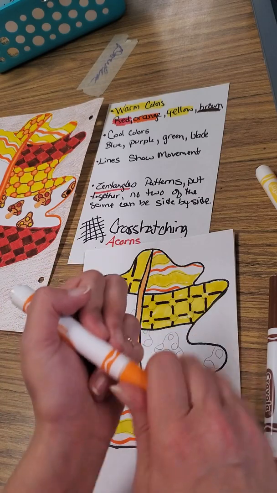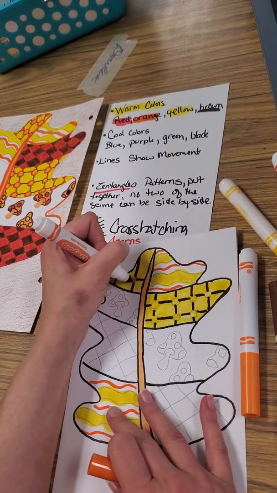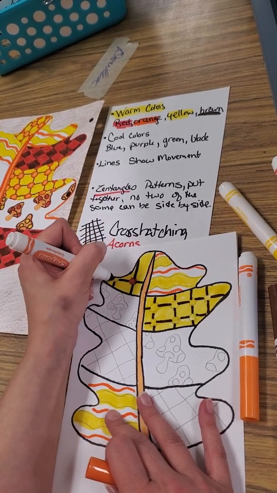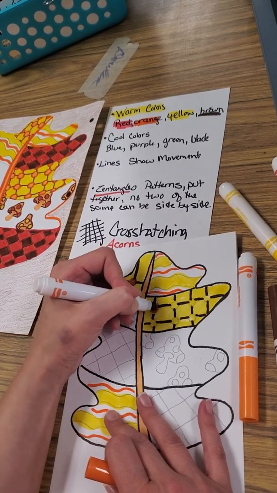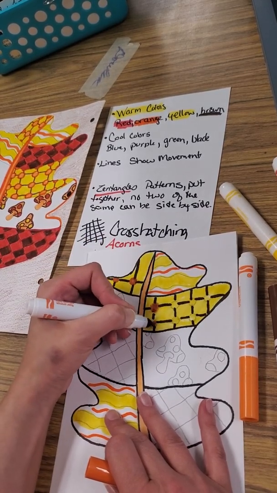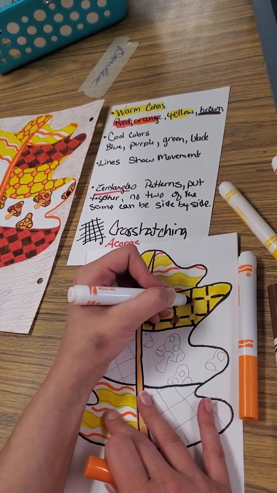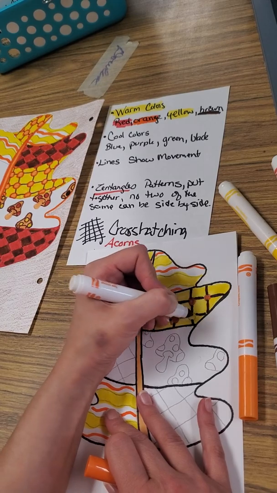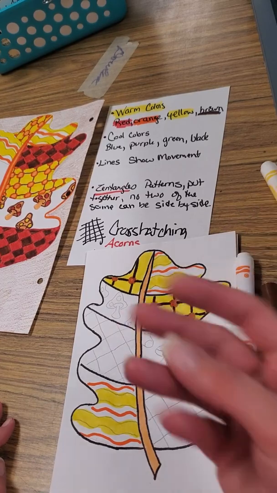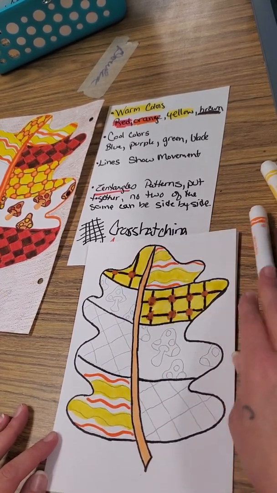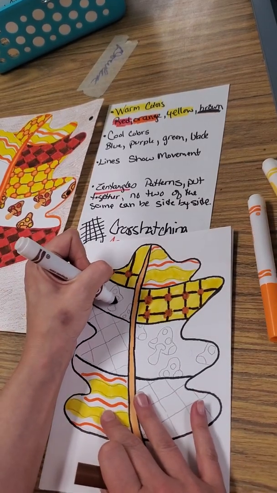Then I'm just going to come in the middle of those and color those in. Put some dots in the middle of those. And see, we already have 4 different sections, and we've only got 4 sections to go before we are completely finished with our zentangles.